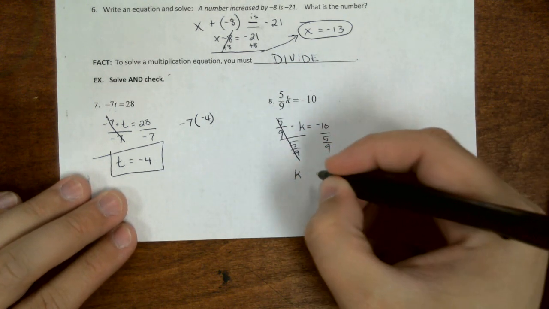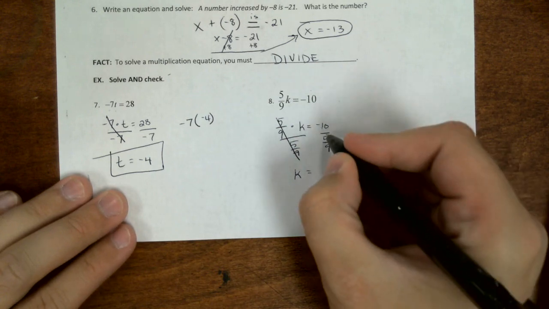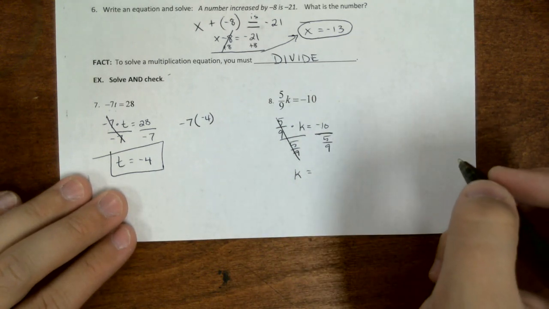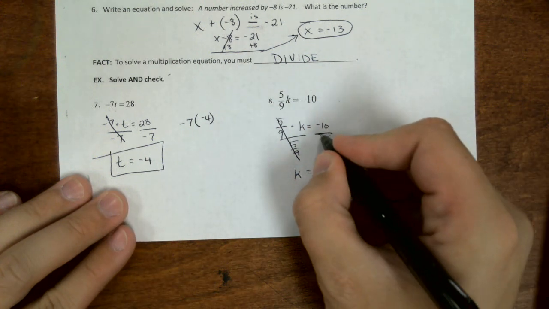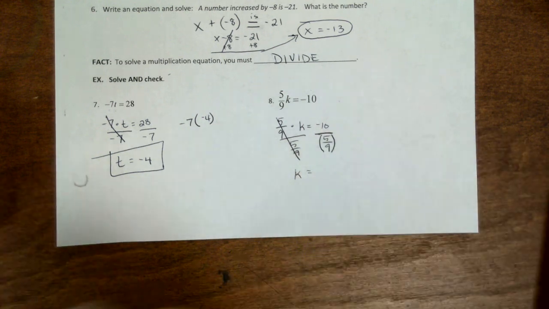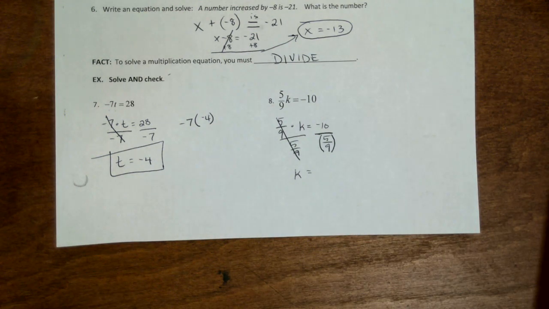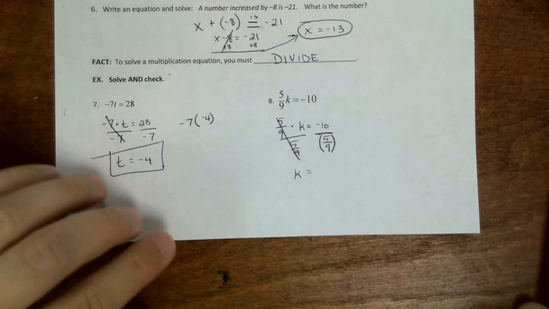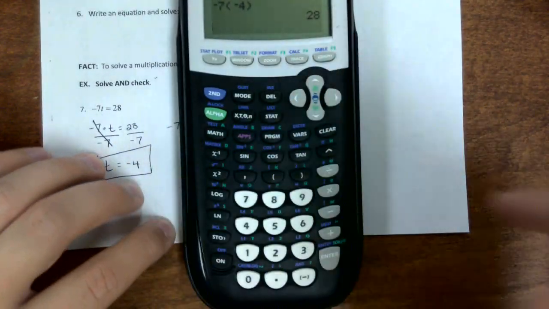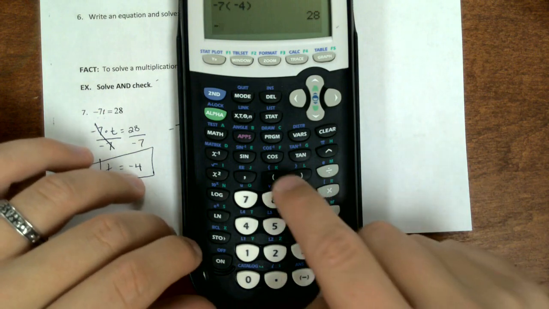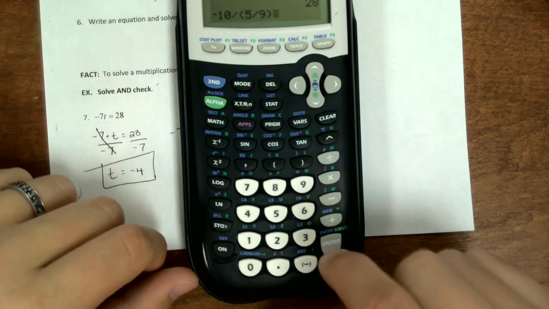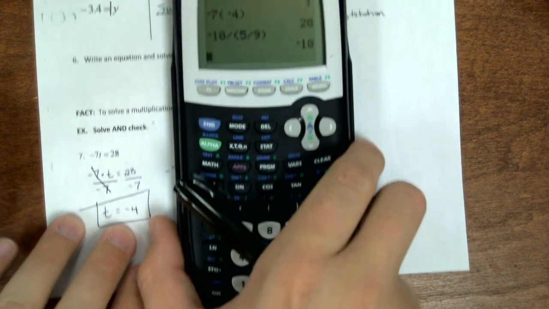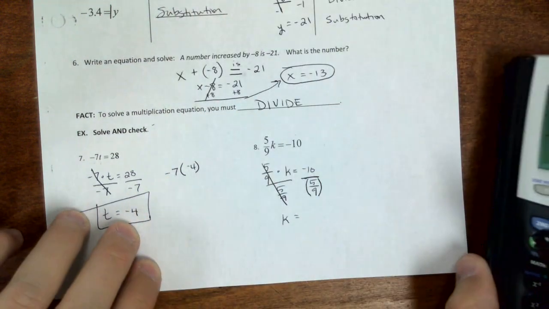So we'll get k is equal to, now this one might be a little bit hard to think about doing by hand, so instead you're just going to type it in the calculator. Anytime that we are dividing by fractions, you want to put it in the calculator. So we'll do negative 10 divided by, open parentheses, 5 divided by 9. And so we should get negative 18 for our answer.